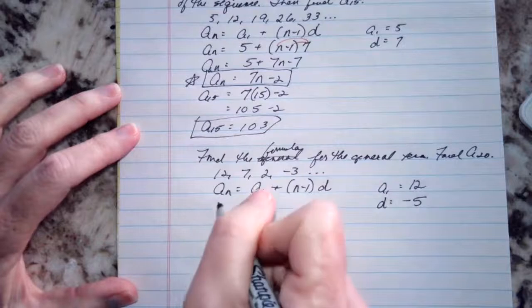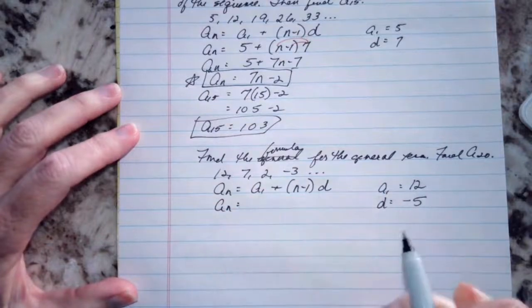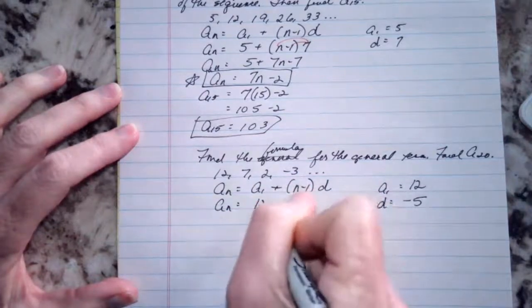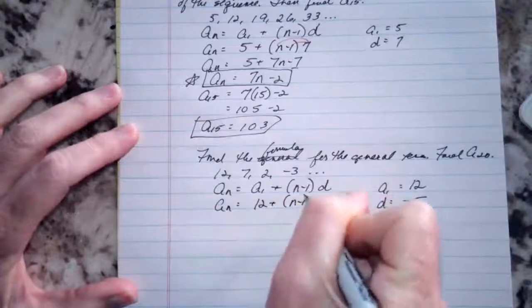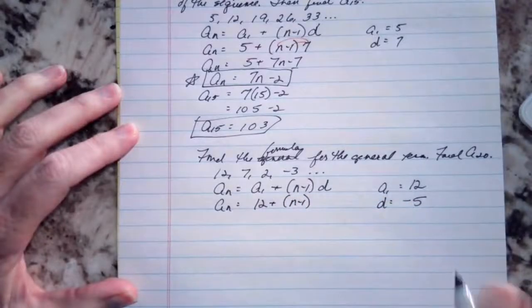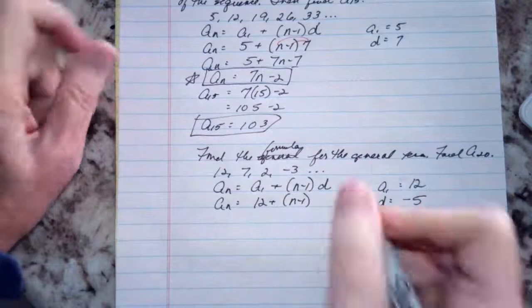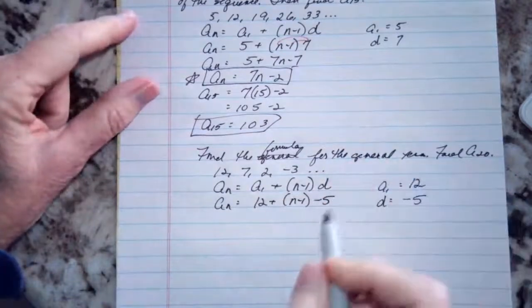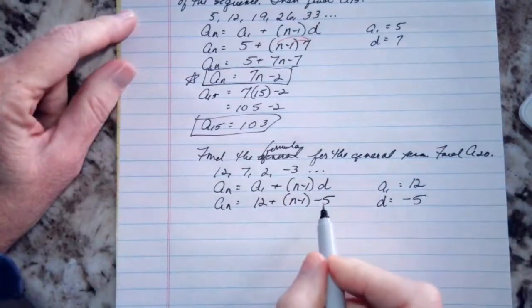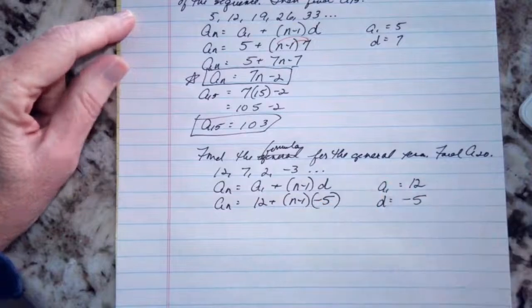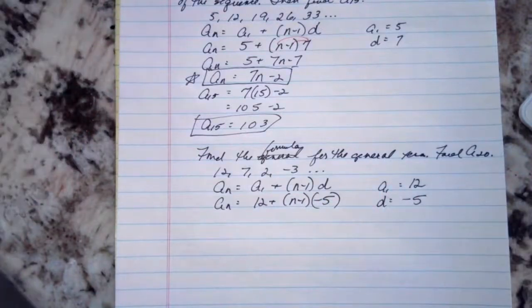So let's plug this into this general formula. A sub n equals a sub 1, which is 12, plus n minus 1. That will depend on what n we're looking for, so we won't change that. Times, and then I'm going to be careful here. That looks like I'm subtracting 5. I'm multiplying here, so I want to put it in parentheses.